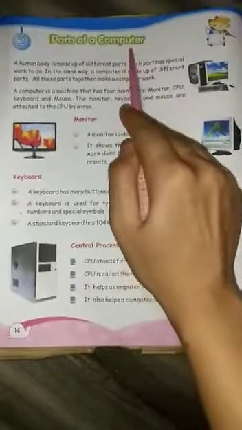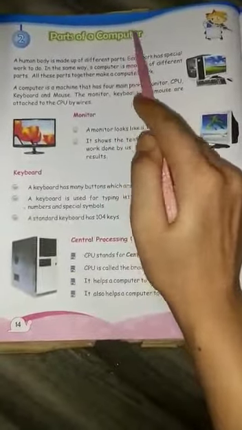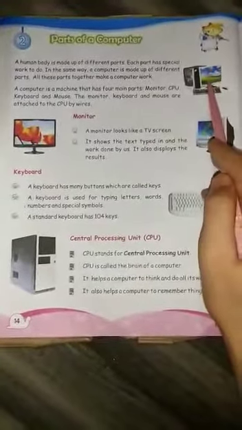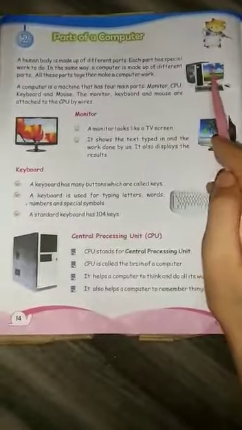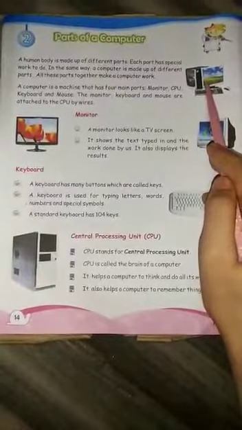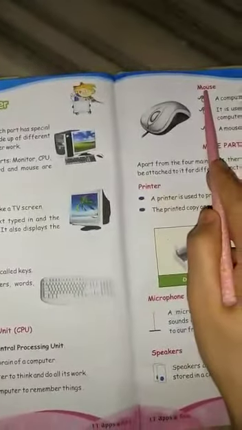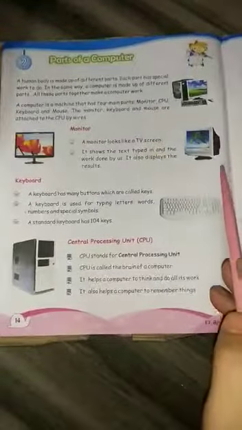In this video we will study the second chapter, parts of a computer. What is a computer? Computer is an electronic machine. Computer is made up of different parts. All the parts of a computer help it to perform different tasks. The four main parts of a computer are monitor, keyboard, CPU and mouse. Let's study the four main parts of a computer individually.